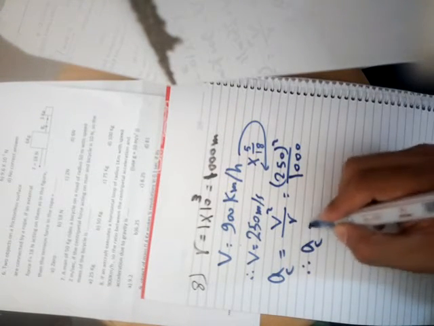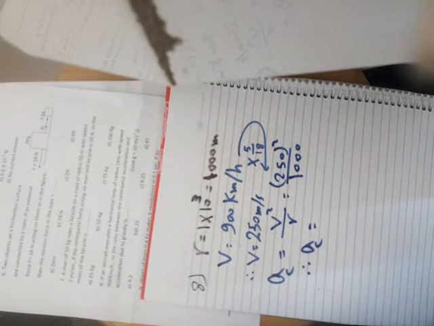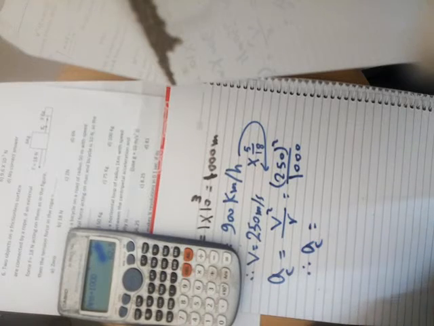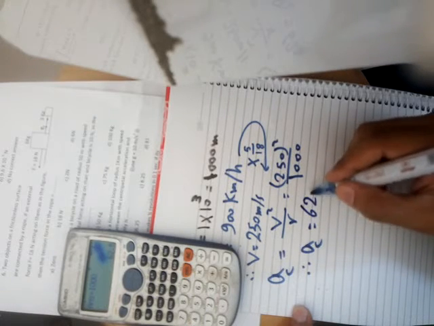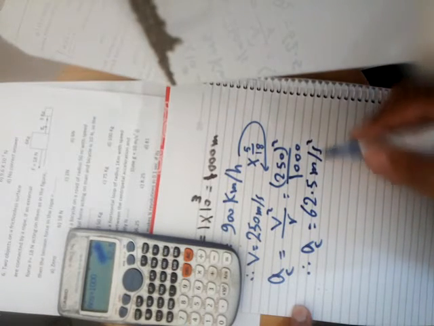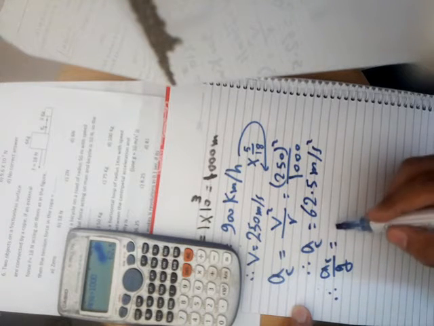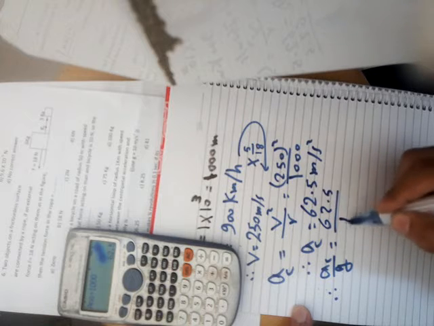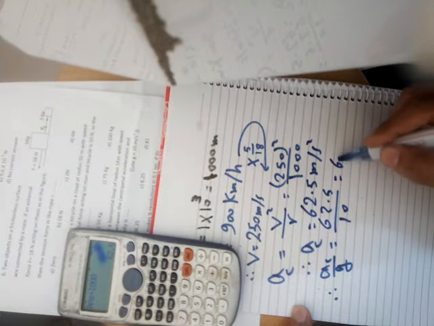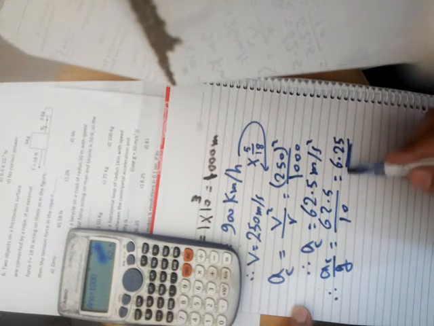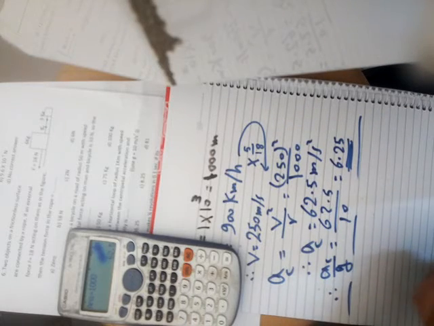So the centripetal acceleration will be equal to 62.5 meters per second squared. So the ratio between centripetal acceleration and the acceleration due to gravity equals 62.5 over 10. Its result equals 6.25. This ratio has no unit.